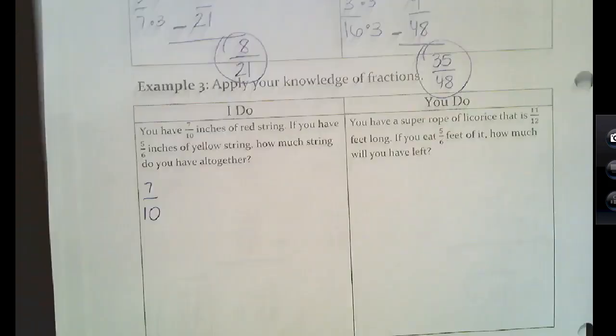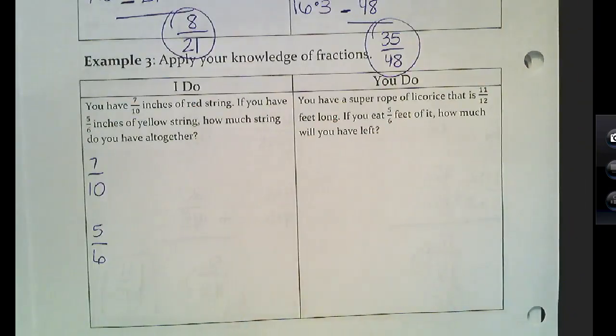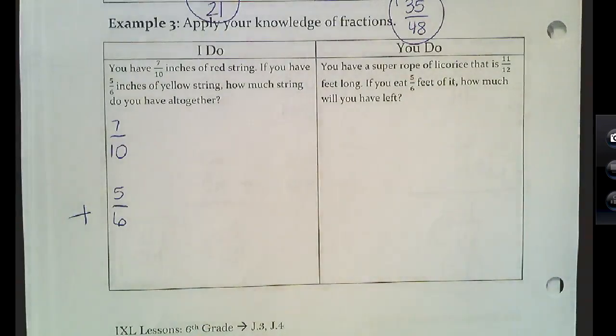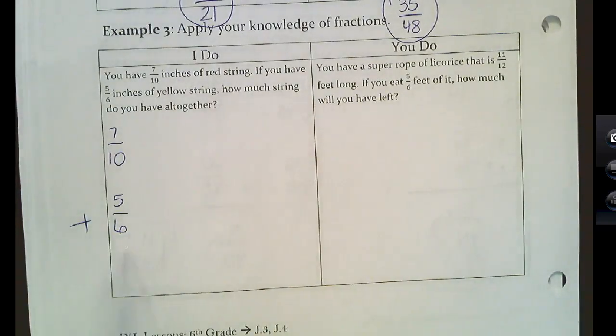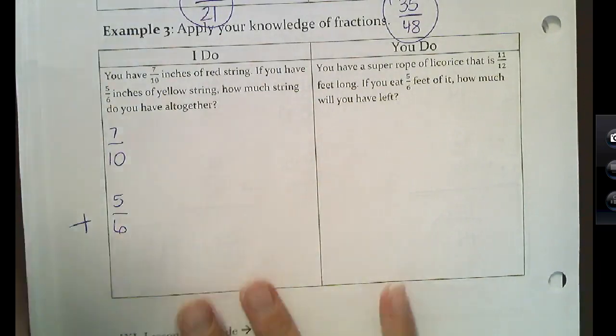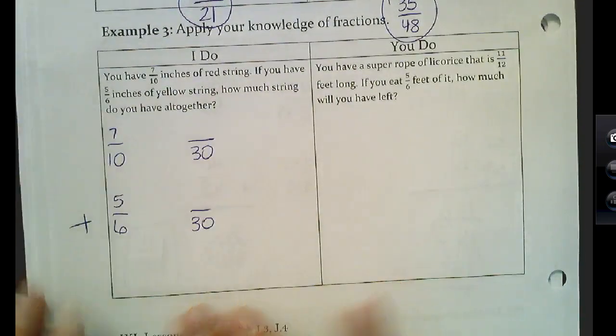So we have 7/10 and we have 5/6. Go ahead and rewrite those. And we know we want to add them together. Raise your hand if you can tell me the first step that I need to do till we add them together. What's my very first step to add 7/10 and 5/6 together? Common denominator. What do you think that common denominator is? 30. Very good. We're going to rewrite both of these out of 30.